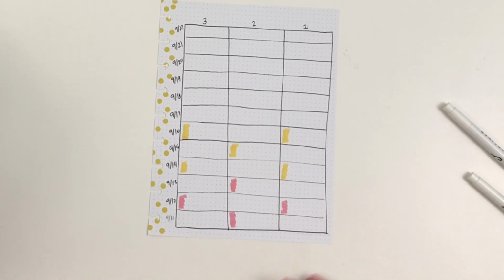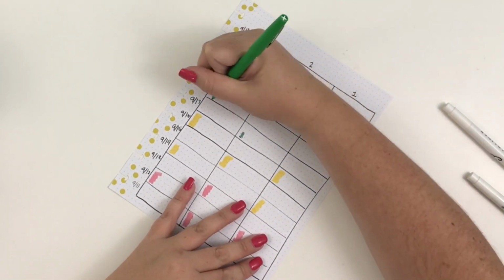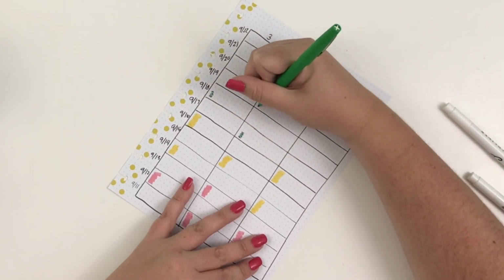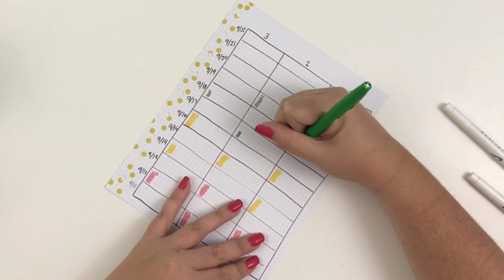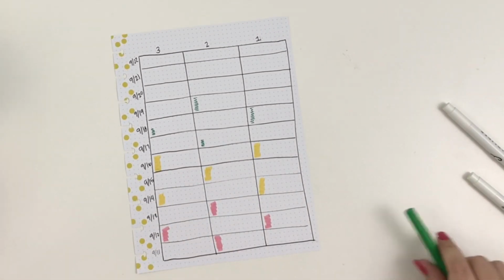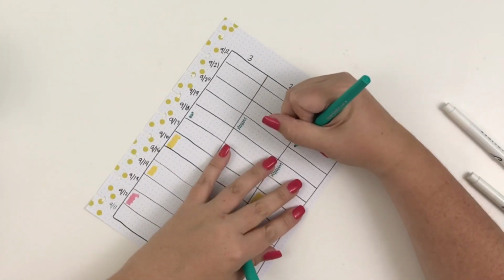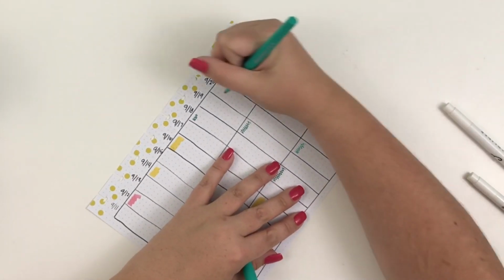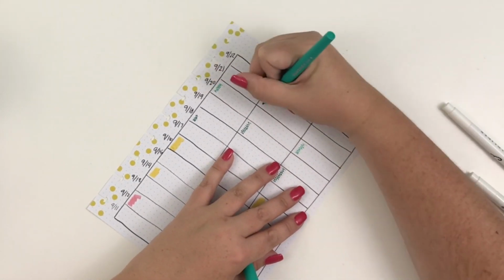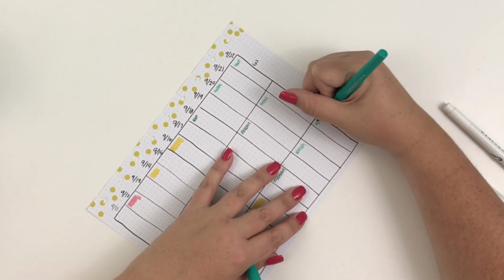So this time I'm going to grab my green, and I'm going to go green, green, green, and green. And then after green, I'm going to go to turquoise. So then I'm going to do turquoise, turquoise, turquoise, turquoise, turquoise.